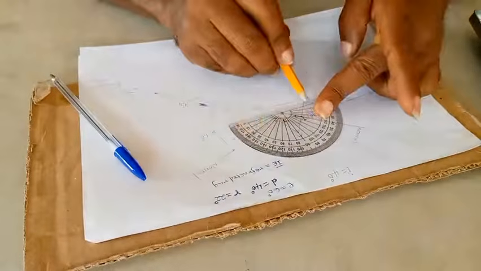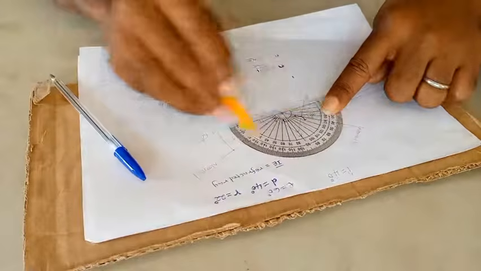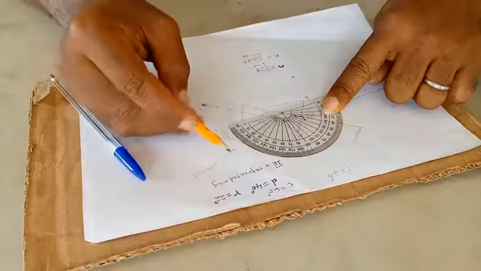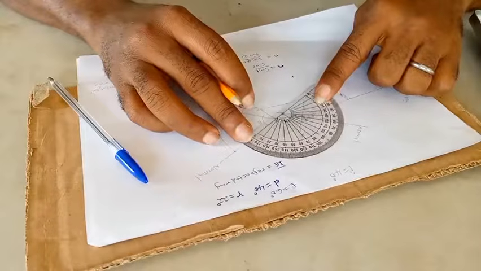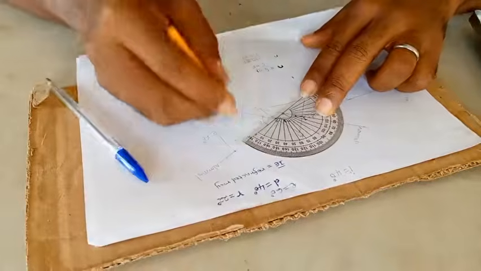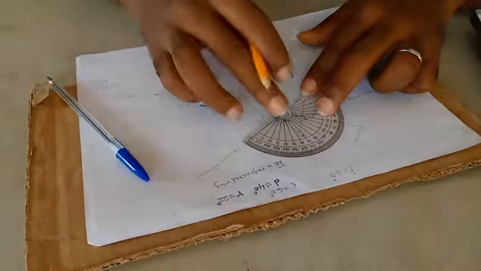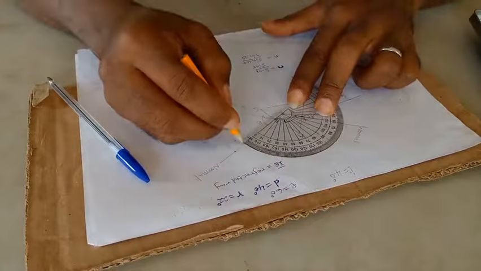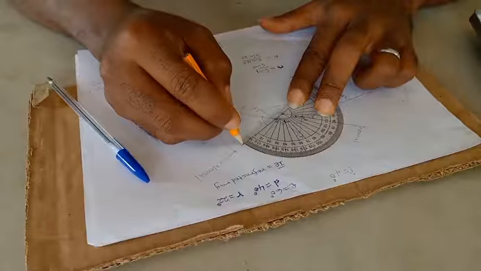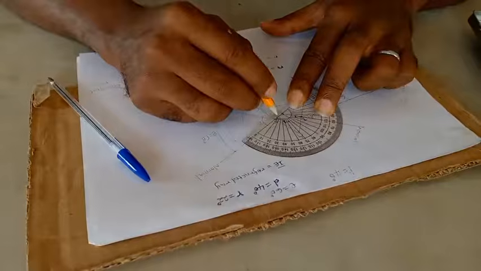Then you adjust your horizontal 0 to 180 degrees line to lie on one of these normals. And I told you I want to use this normal. So the protractor will turn this way. Good. You can see that this normal, okay, let me adjust more. Good. This normal is now on the 0 or 180 degrees line, which is the horizontal line of the protractor. You can see that.